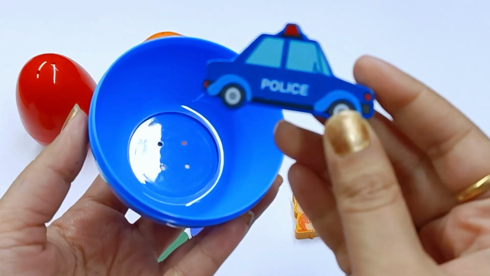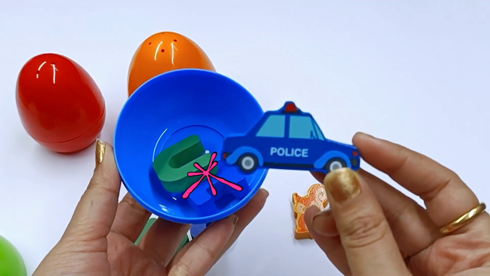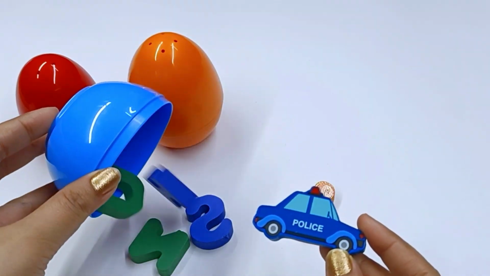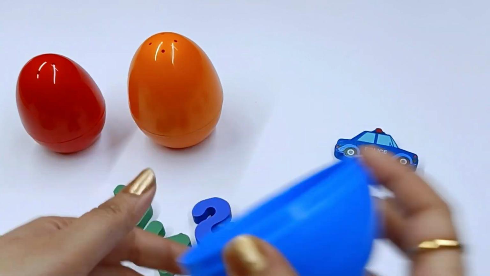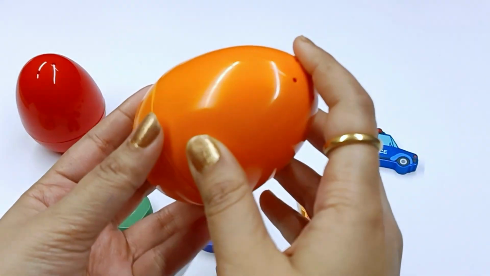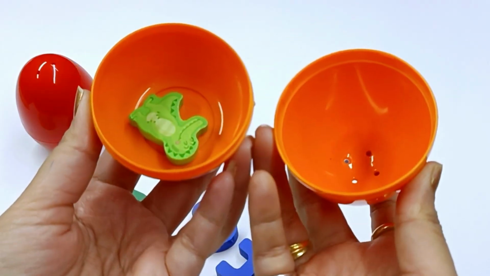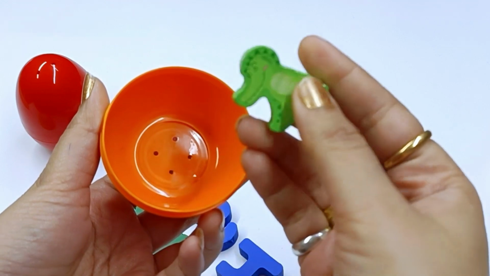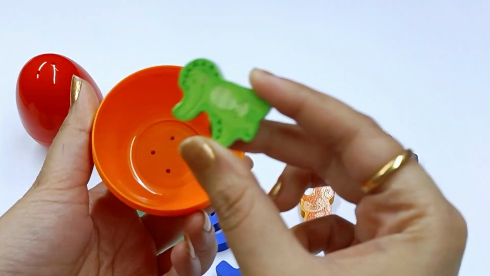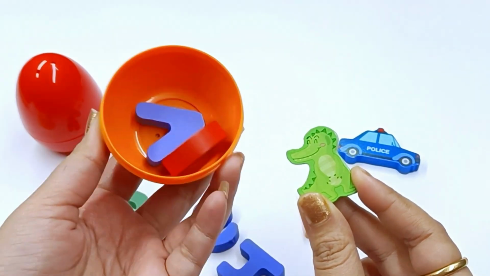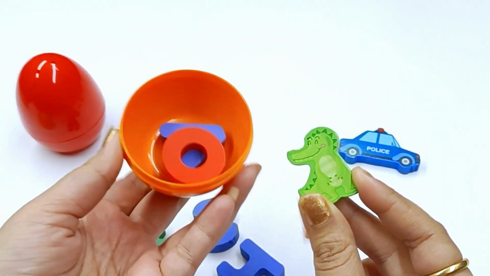It's a police car. Here are some alphabets. Let's see. What is this? It's a baby crocodile. Oh, here are some alphabets.